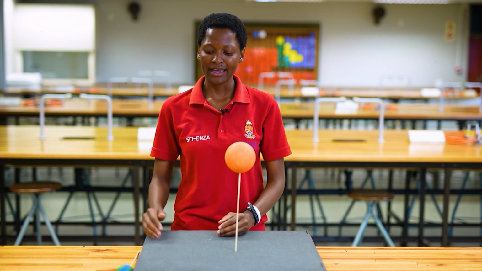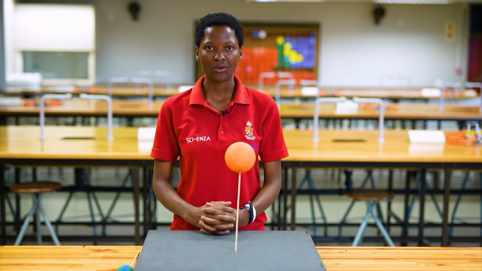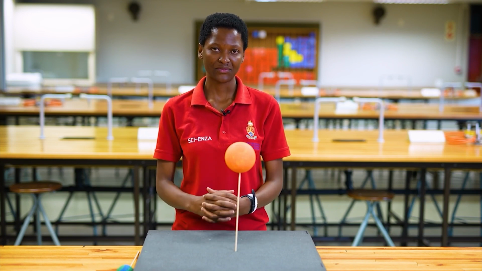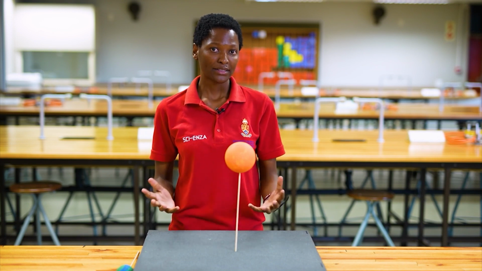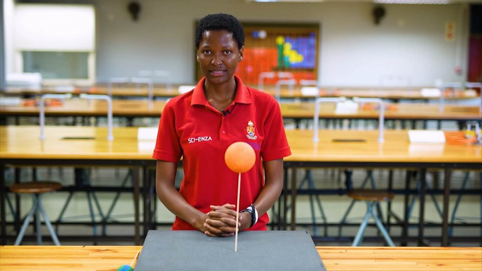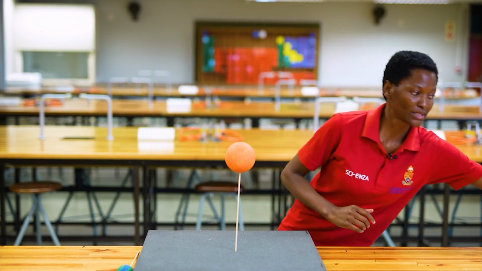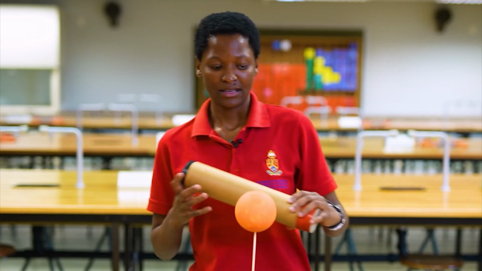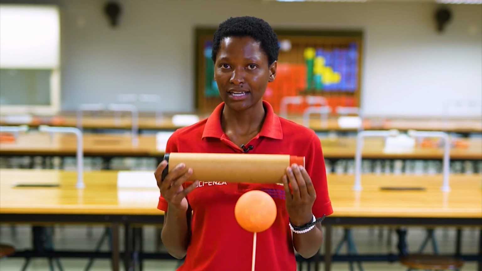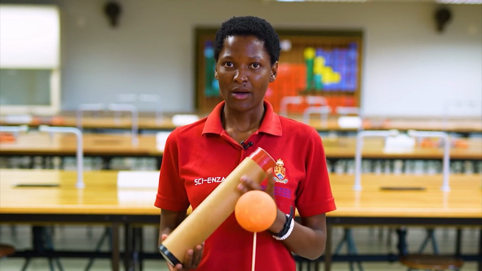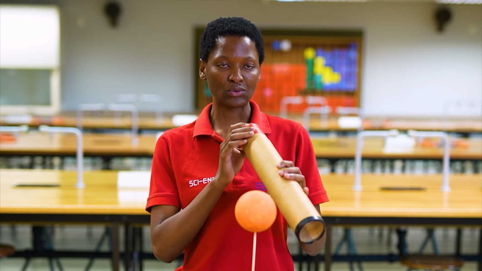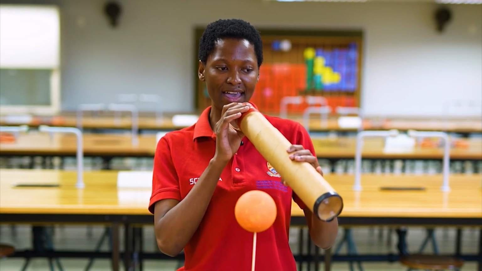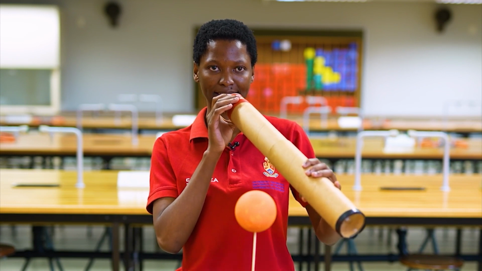Now, if you would like to study the sun or any other planet for that matter, how would you go about it? Well, technology has made it easier for us to study space. And they use tools such as a telescope. A telescope will help you to zoom in on things that are further away from us.